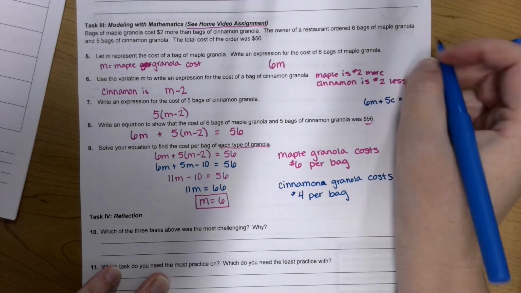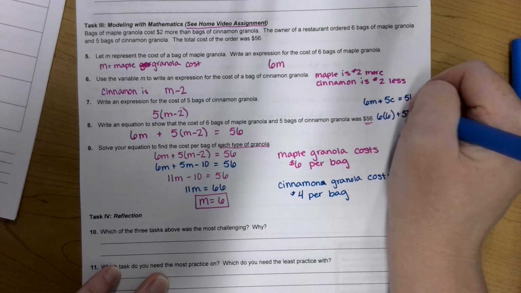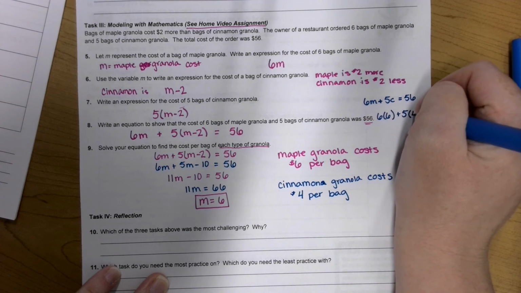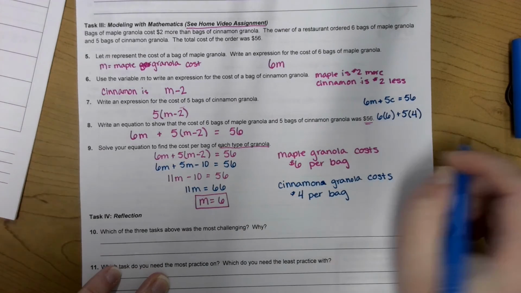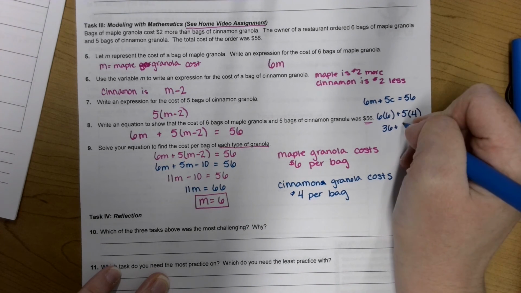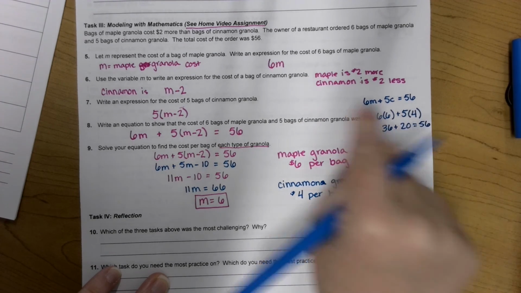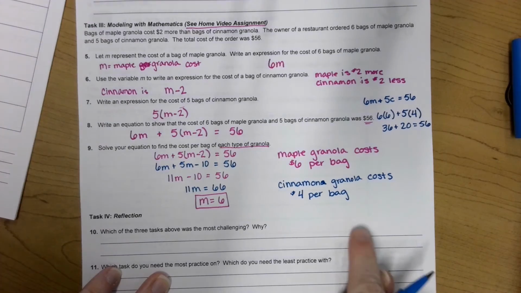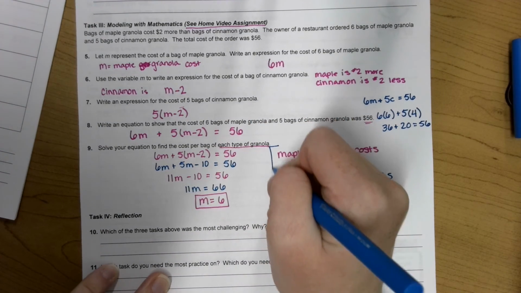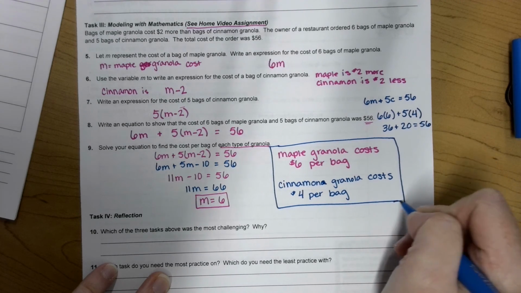So 6 times 6, plus cinnamon costs $4. So 6 times 6 is 36, plus 5 times 4 is 20, and 36 plus 20 is 56, which does match our problem. So this would be correct. So this is the final answer to our task 3 question.